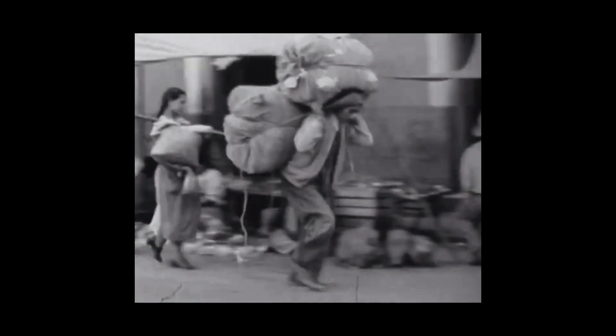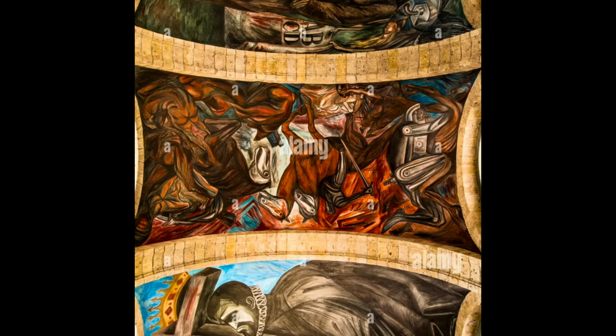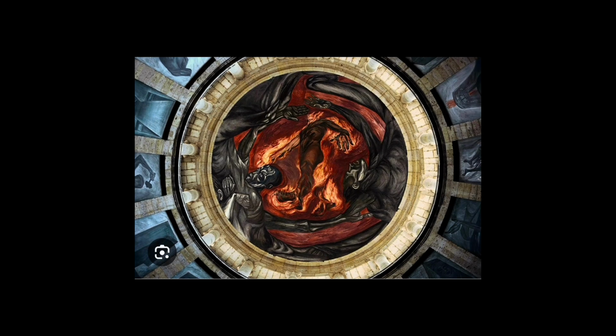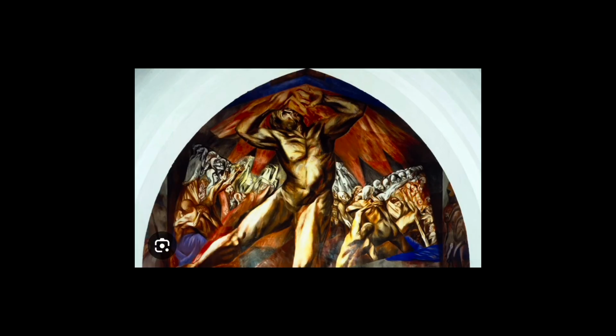Some of his most famous works of art include the murals at the Hospicio Cabañas in Guadalajara and the Epic of American Civilization at Dartmouth College. His style is known to be dramatic and expressive.